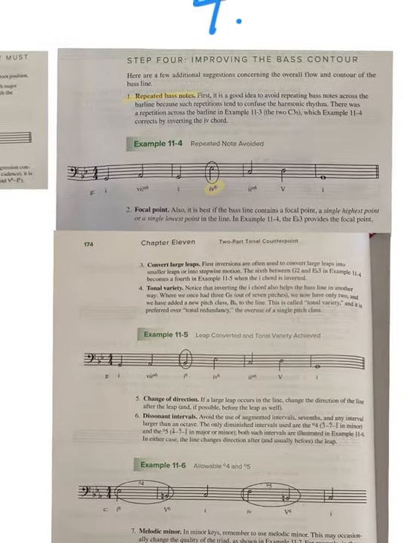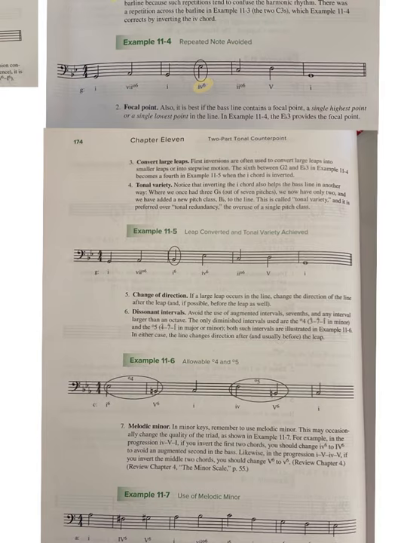Okay. Then the next step is the focal point, just like with melody. It's also best if the bass line contains a single focal point, either the highest or lowest point of the bass line. So that's a little different from our melody. In example 11-4, this E that we just put there is our highest point, and that provides our focal point. It's important to note that because if you look at the lowest point, we actually have 3 Gs. So that's not a low focal point, and we're going to change that in just a second.